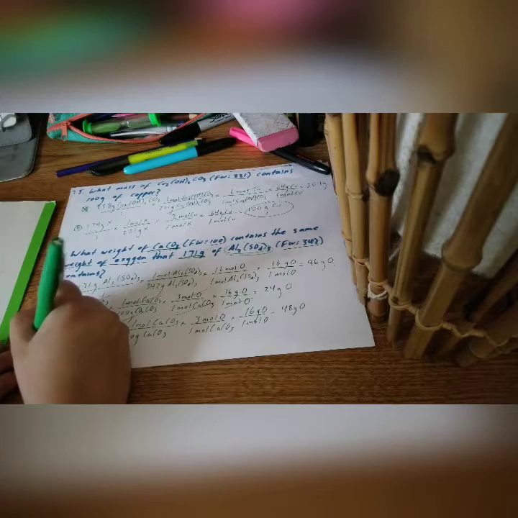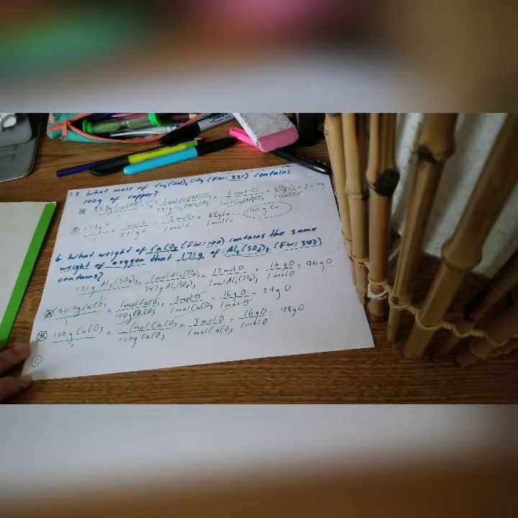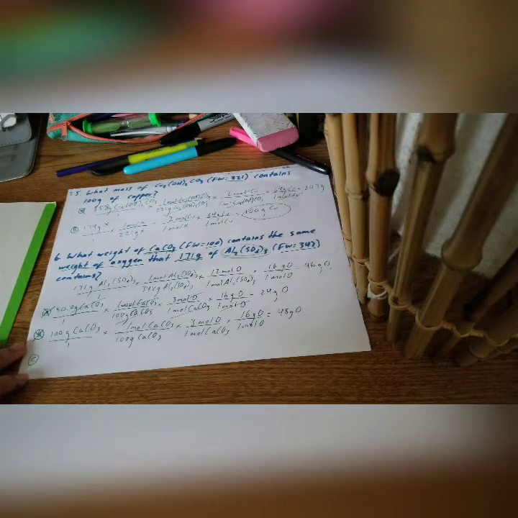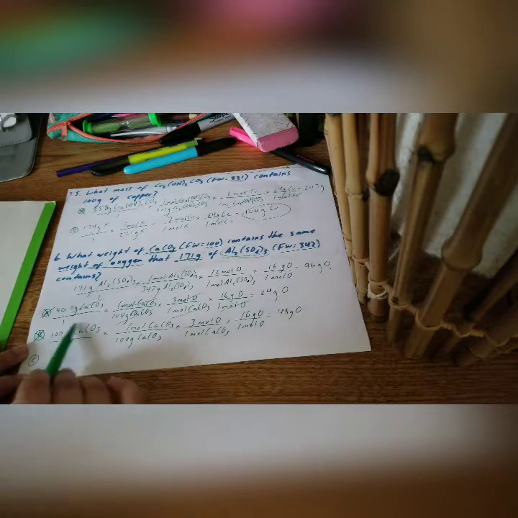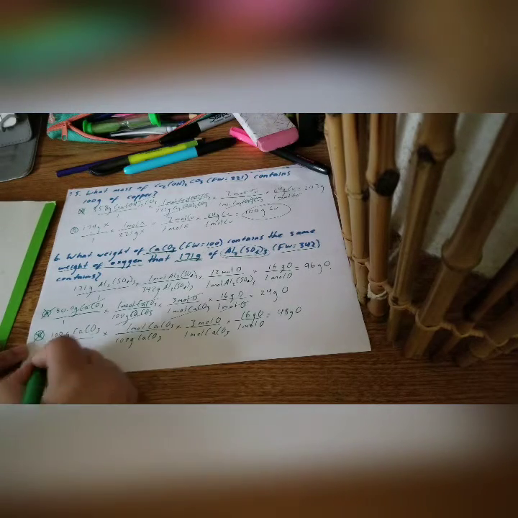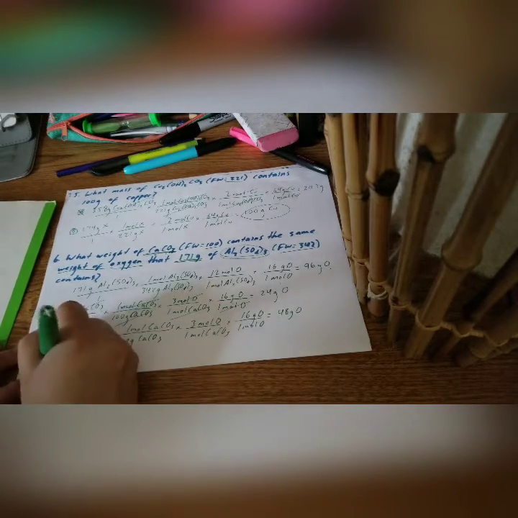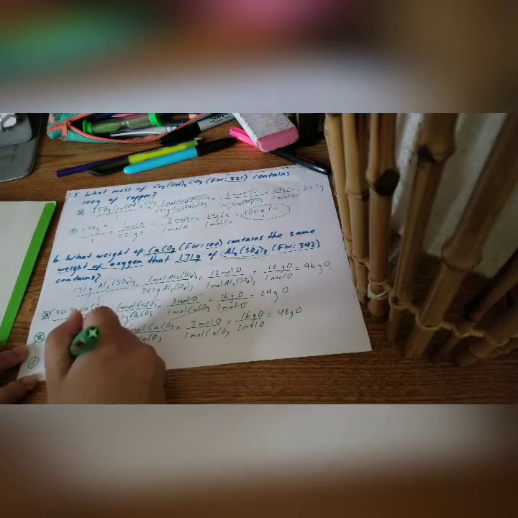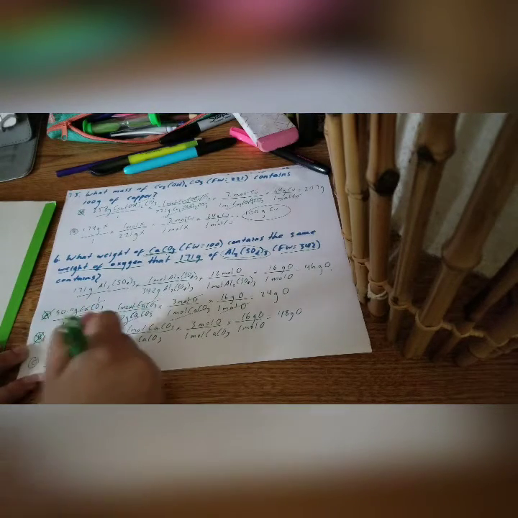choice C. So again, all you're doing is you're changing the initial value. So in this case, we're going to use 171 grams of calcium carbonate.